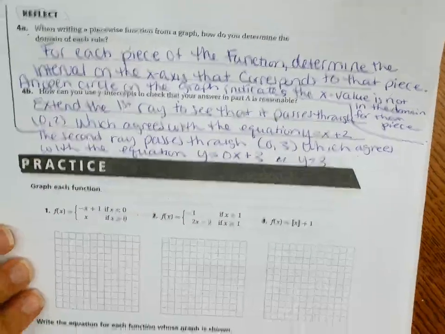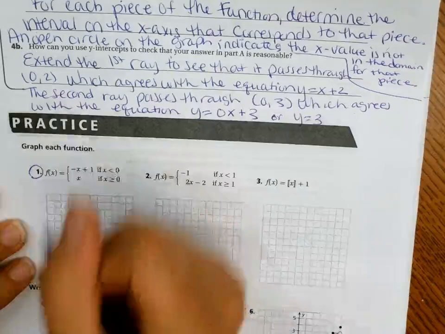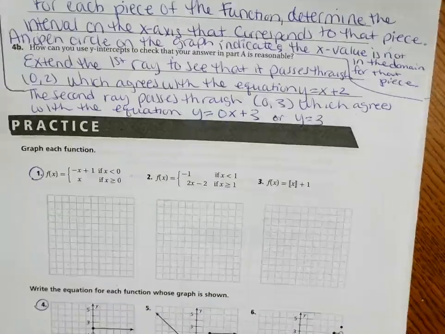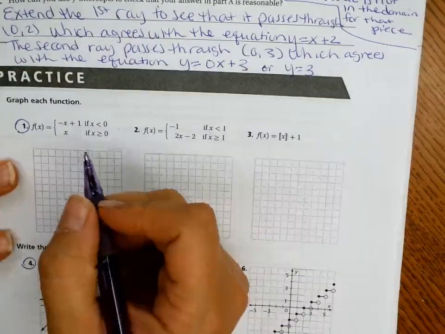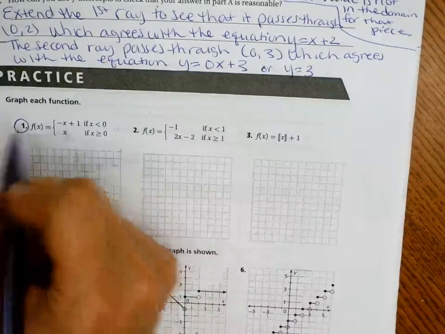All right, so let's do a couple practice problems. Let's do number 1 and number 4. Okay? So number 1. We're going to make our little XY table, right?